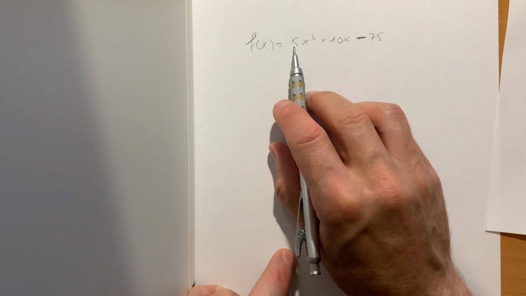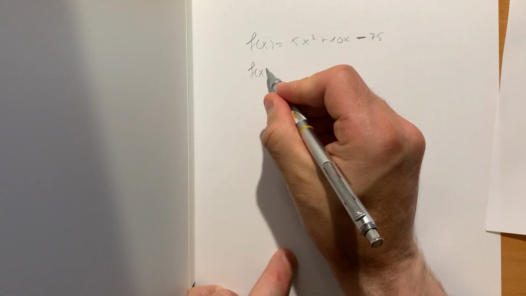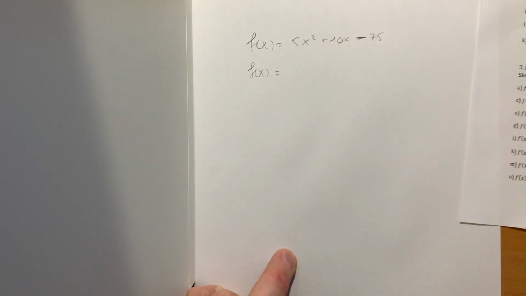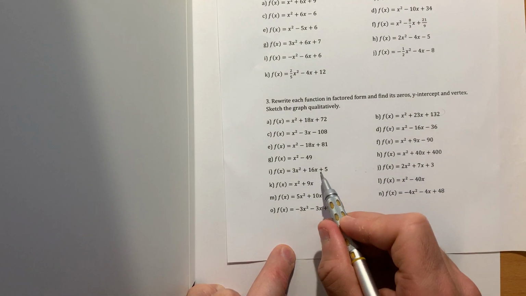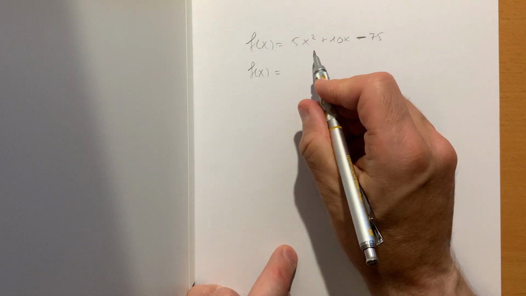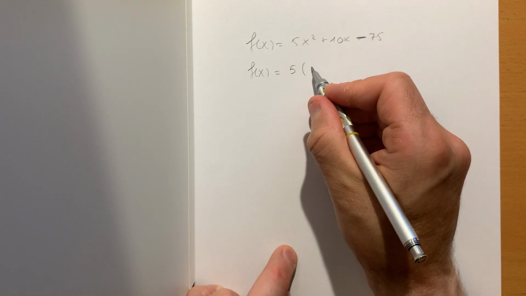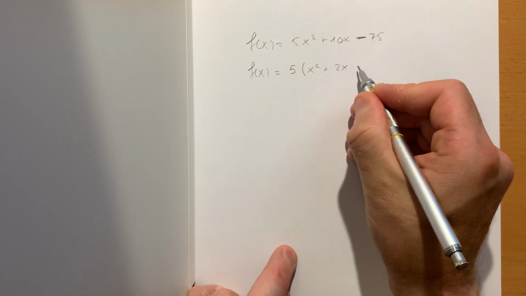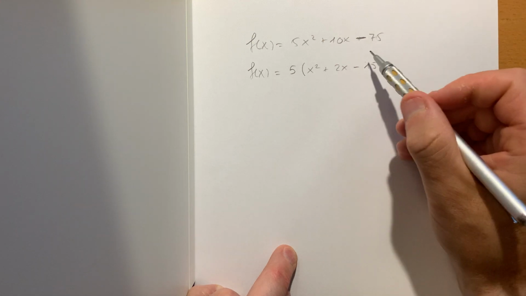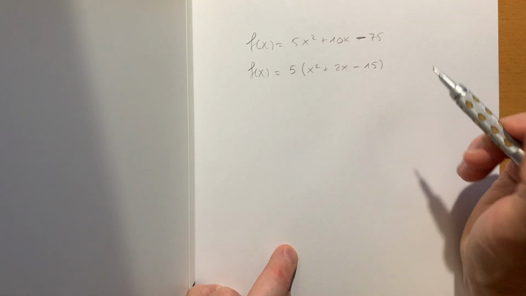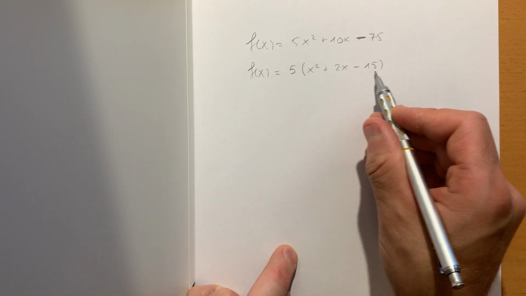Every number is divisible by 5, so that's a very good thing. It's much simpler than these two, which are very hard. This one is simpler because you can just factor out your 5 and you get x squared plus 2x minus 15, because 5 times 15 is 75. And now you try and find the factored form here.